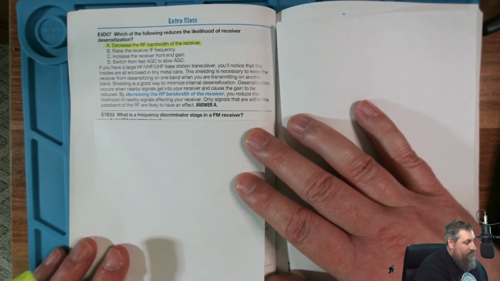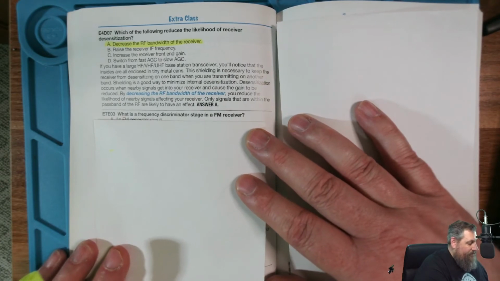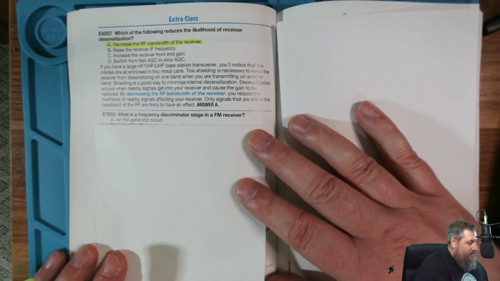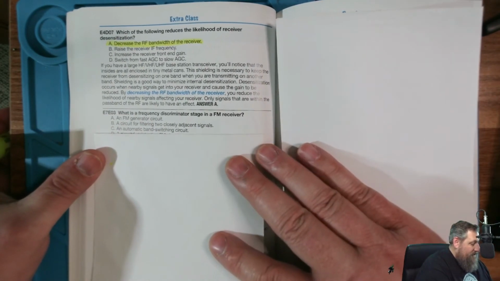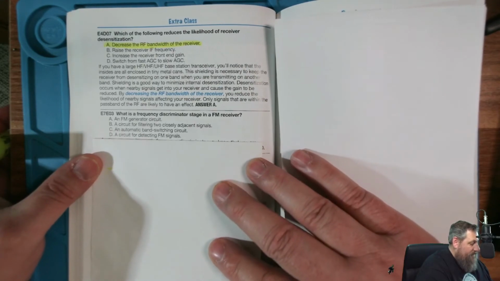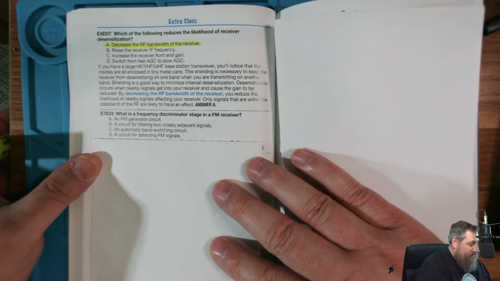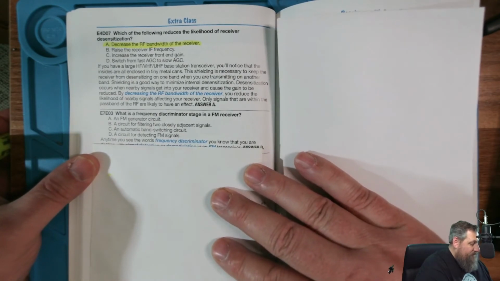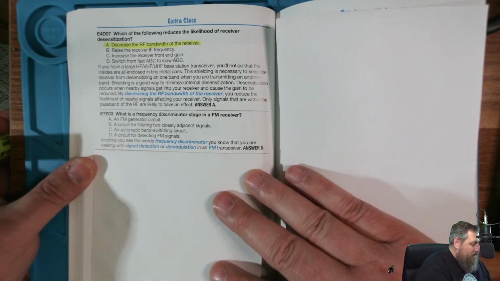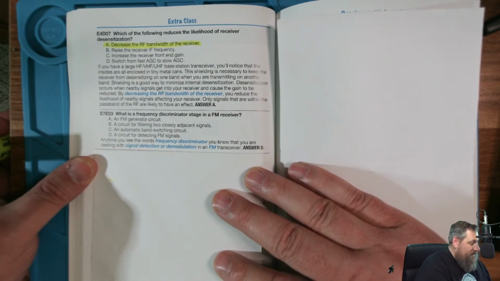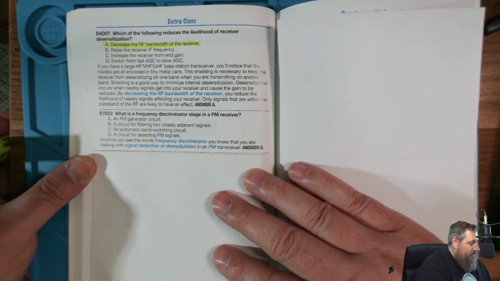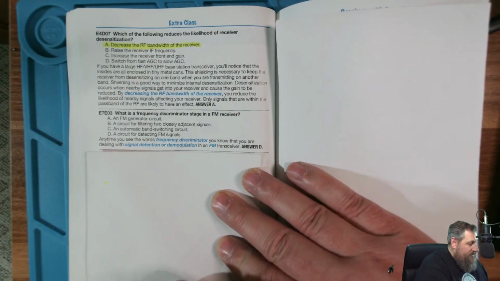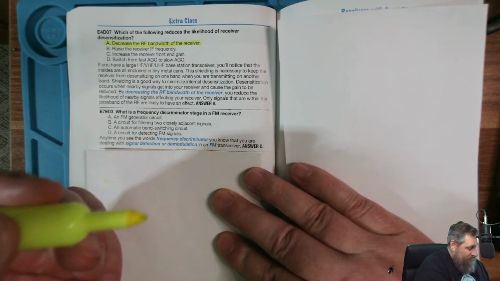What is the frequency discriminator stage in an FM receiver? A. An FM generator circuit. B. A circuit for filtering two closely adjacent signals. C. An automatic band switching circuit. D. A circuit for detecting FM signals. Anytime you see the words frequency discriminator, you know that you are dealing with the signal detection or demodulation in an FM transceiver. So the correct answer is D. So what is the frequency discriminator stage in an FM receiver? Correct answer D. A circuit for detecting FM signals.